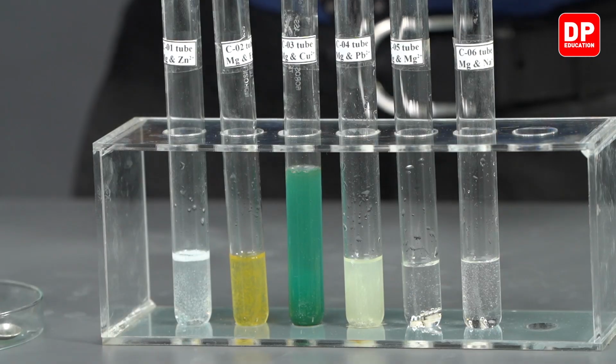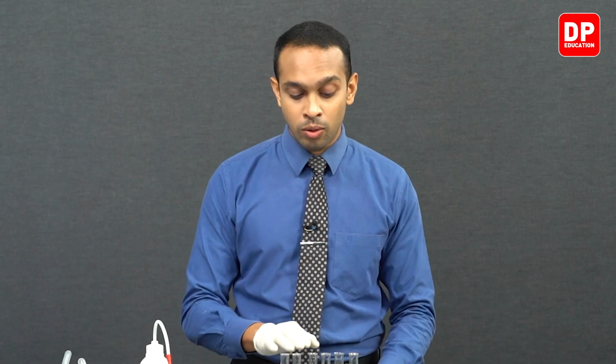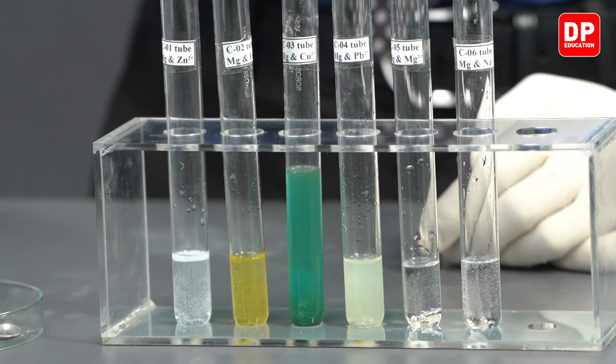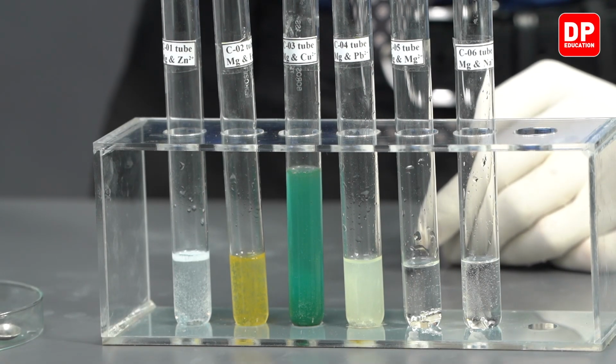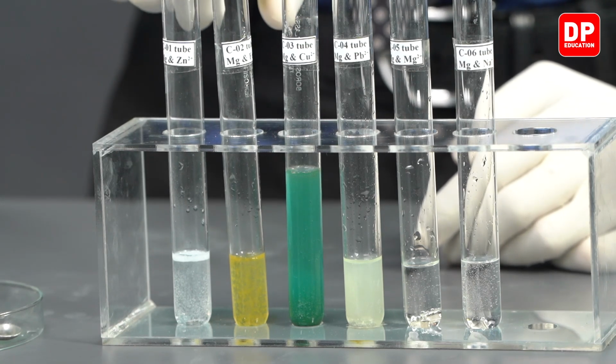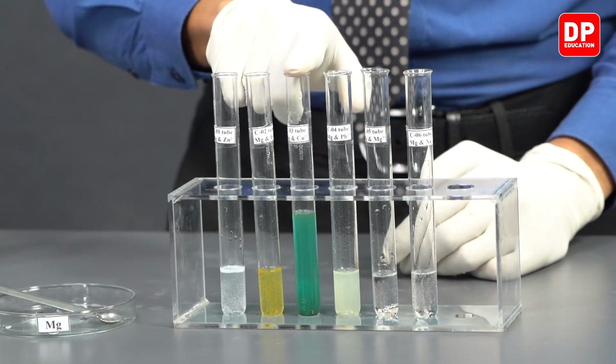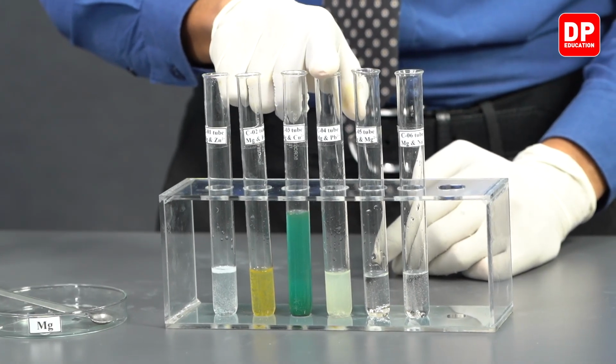So in the electrochemical series as well as in the reactivity series, magnesium is found above lead, meaning magnesium is more reactive than all four of these metals. Magnesium is more reactive than zinc, iron, copper, and lead as well.